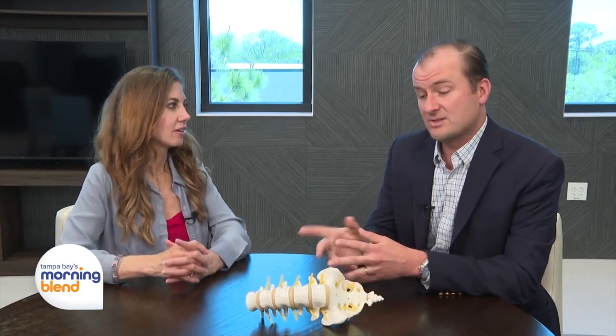And is it unilateral, bilateral? It can be either? Yeah, it's a very good question. It can be both, meaning bilateral, or unilateral, just on the left or the right. Most commonly, I would say it's usually on one side or the other, but again, can be both.